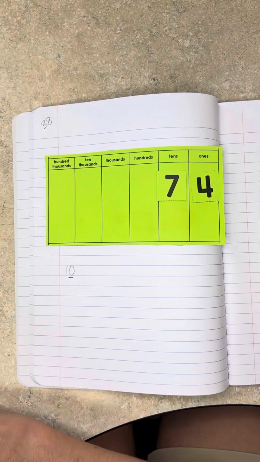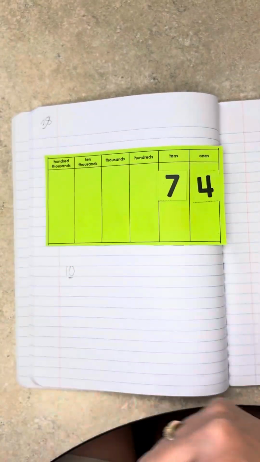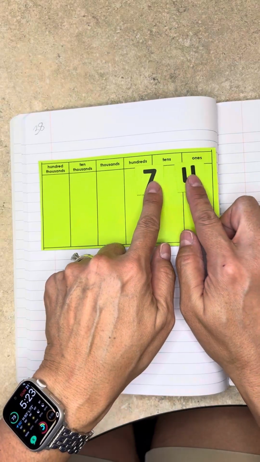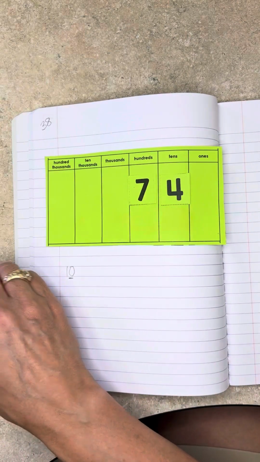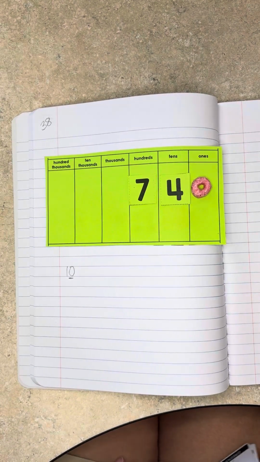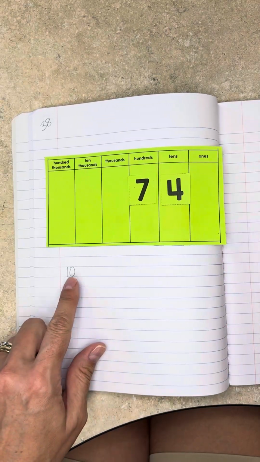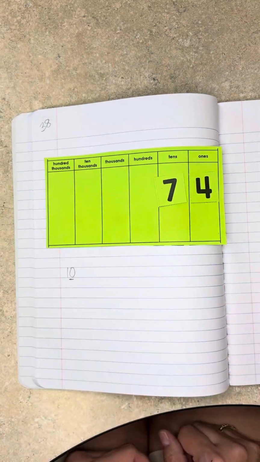We're going to move these digits 1 place to the left. When I do that, I make a new number, 740. 740 is 10 times as many as 74.